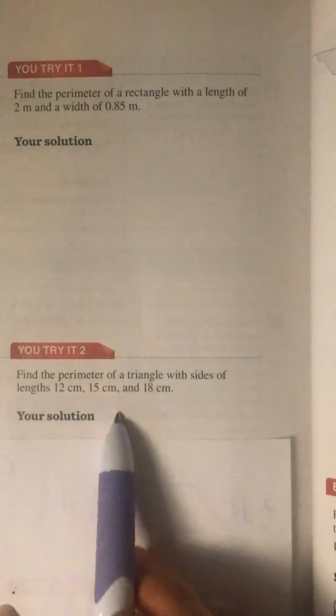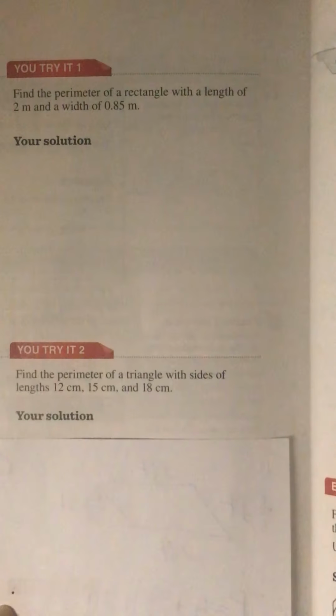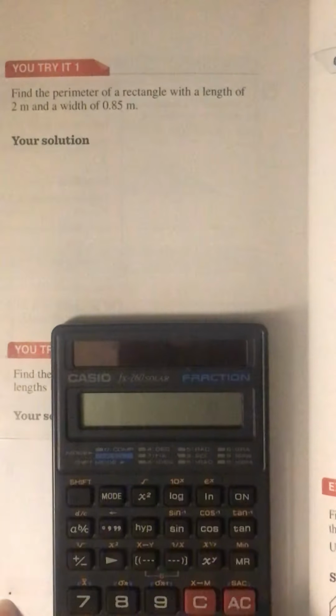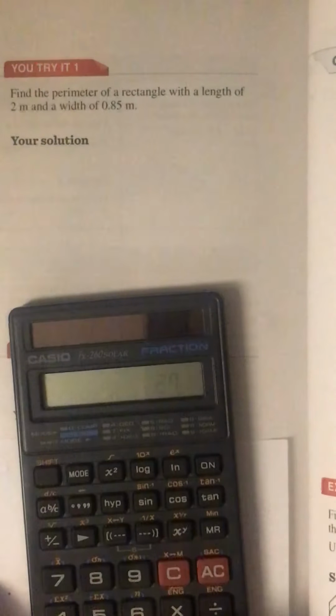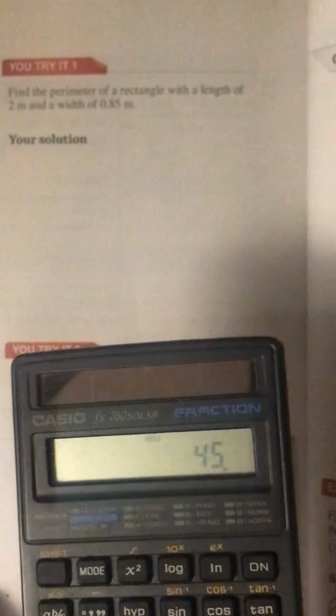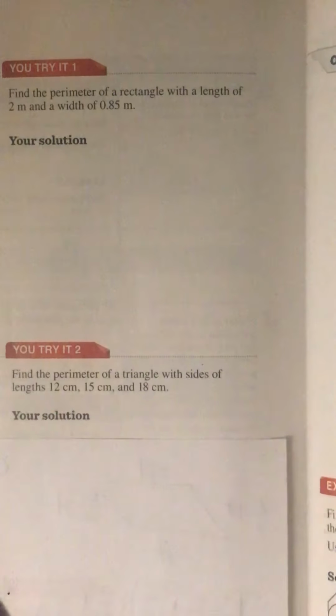Add 12 and 15 and 18. You can find that answer, right? What is the answer? 12 plus 15 plus 18. The answer is 45, whatever the unit is. It says centimeters, so the answer is 45 centimeters.